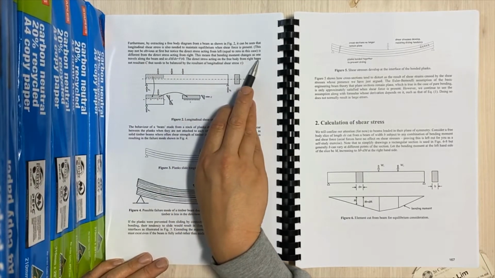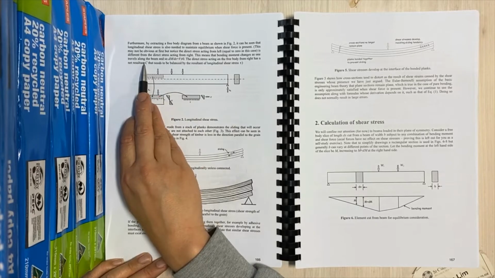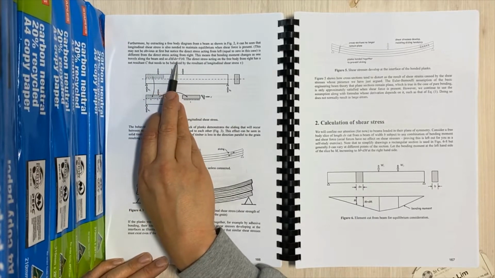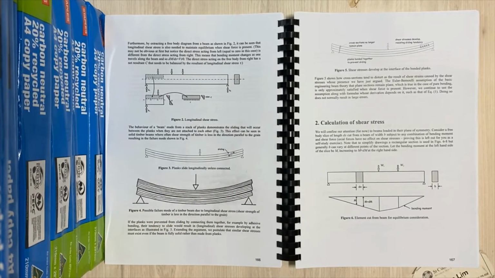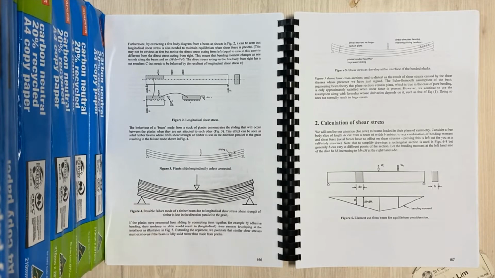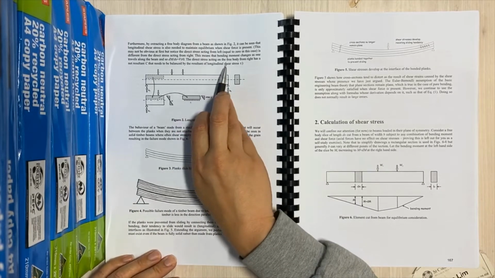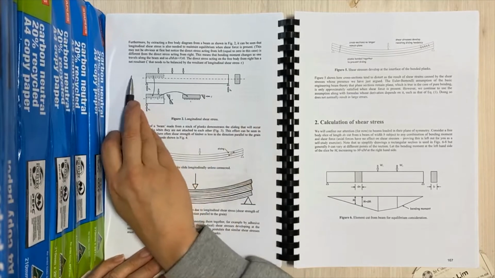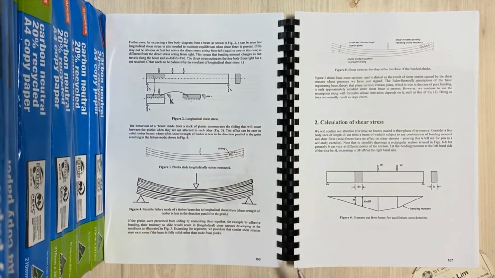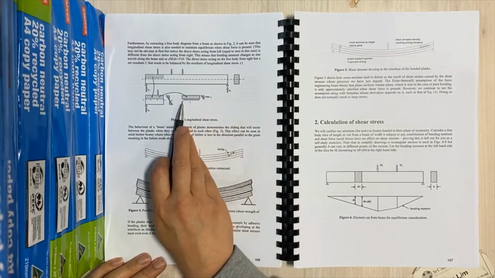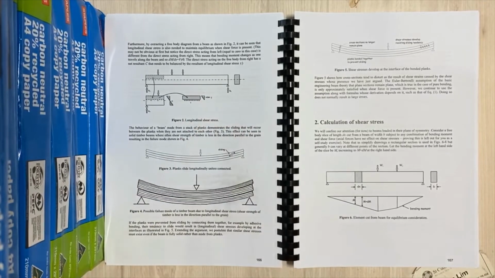This means that bending moment changes as one travels along the beam, and so dM/dx is equal to the shear, which is not 0. So the direct stresses acting on the free body from the right has a net resultant that needs to be balanced, and that gives rise to this horizontal shear stress.